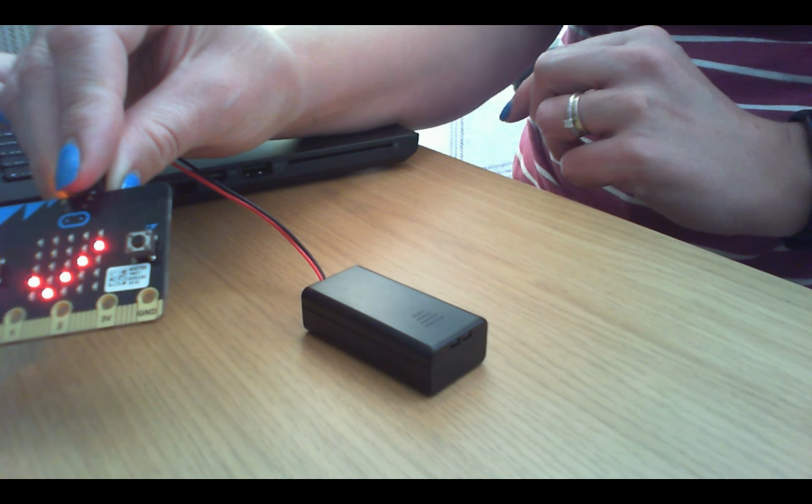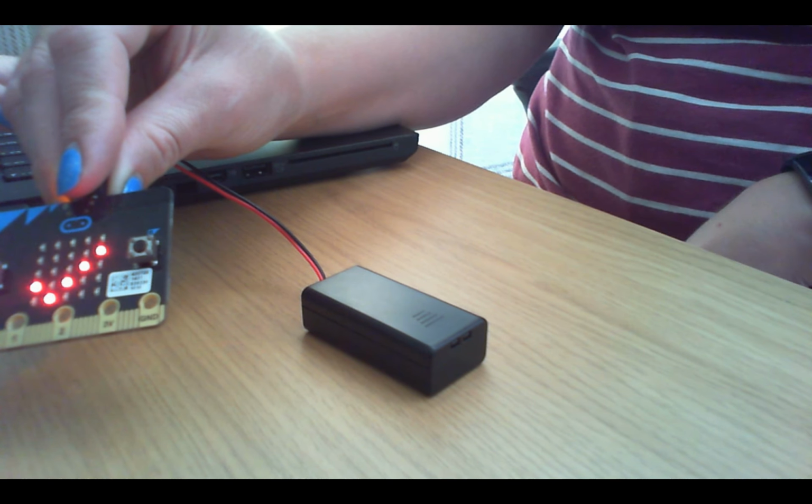And then hopefully it will work, it will light up, and you can play the game with the battery pack attached.